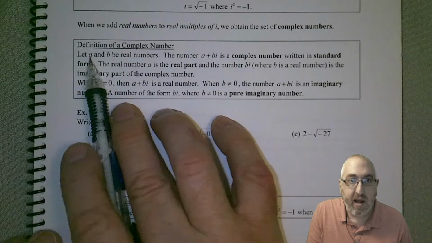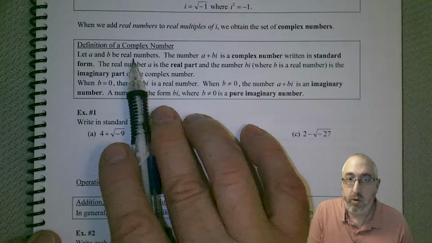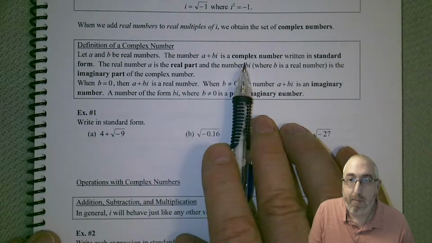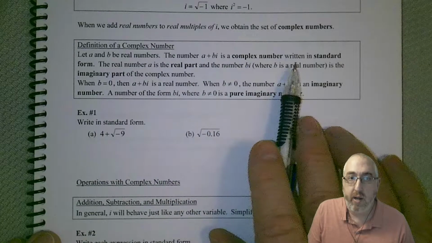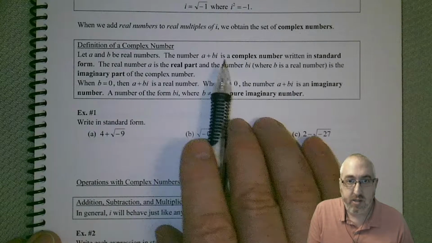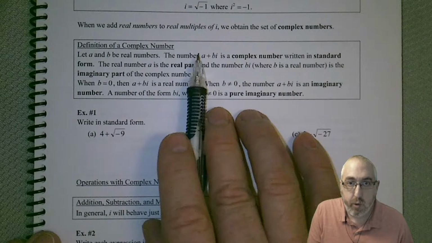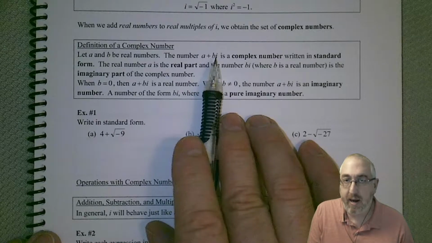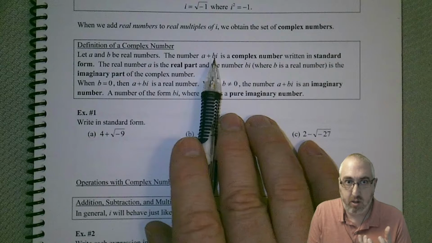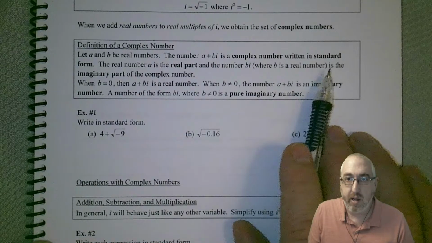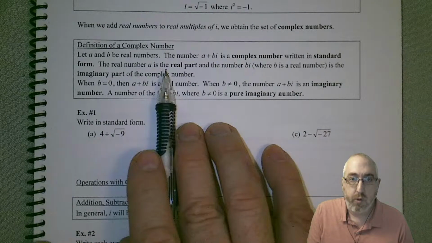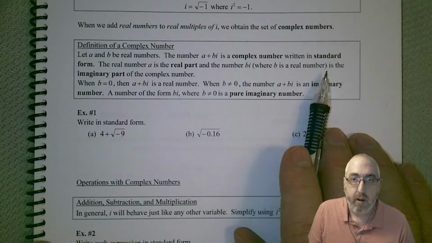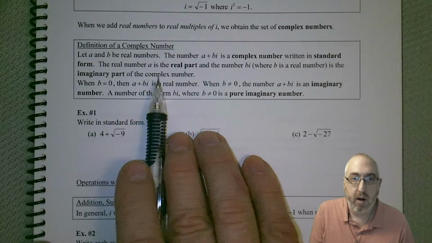Let a and b be real numbers. The number a plus bi is a complex number written in standard form. You can see that the fully real part is first, and then the real with the imaginary part is second. That's always the way it has to look if it's going to be in standard form. The real number a is the real part, and the number bi, where b is a real number, is the imaginary part of the complex number.